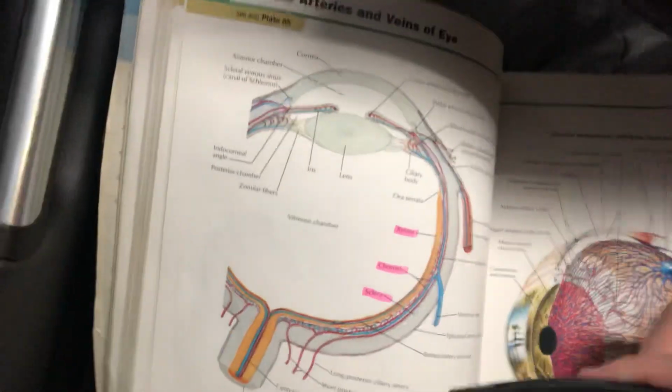So here we dive into the globe a little bit. See if I can get the lighting right. Okay, I think that's okay there.